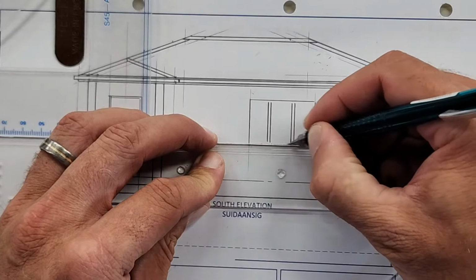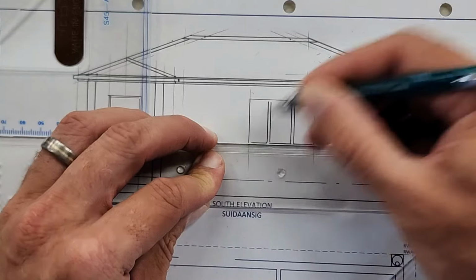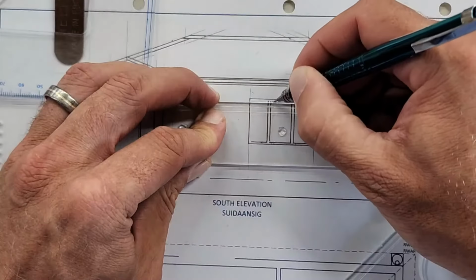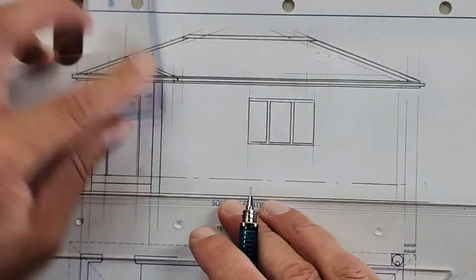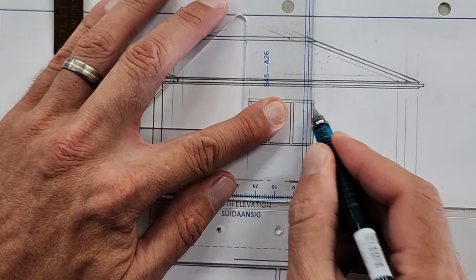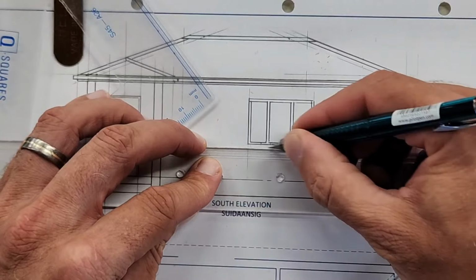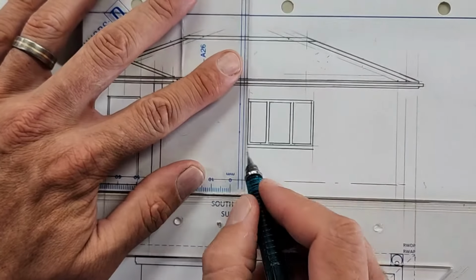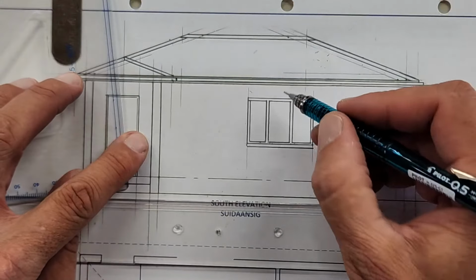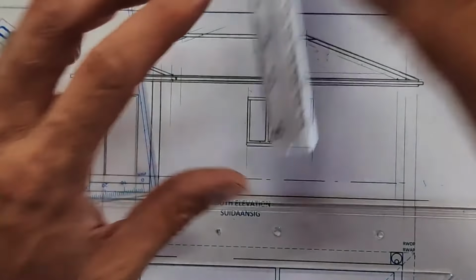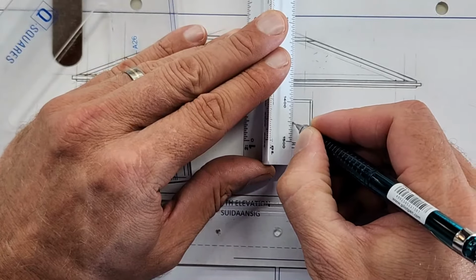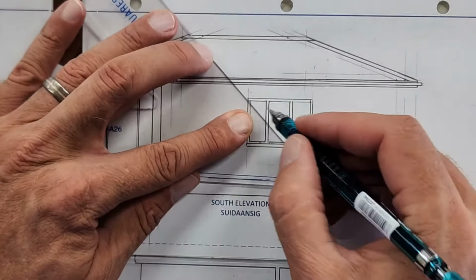Okay, when we draw the window, remember always you're going to have a window sill here, a vensterbank, don't forget. And then the opening of those windows, we've got a fixed panel here, but in the middle here, there's a hinge. That's a fixed panel, so this one gets the hinge.